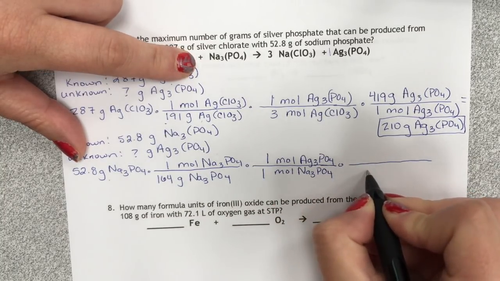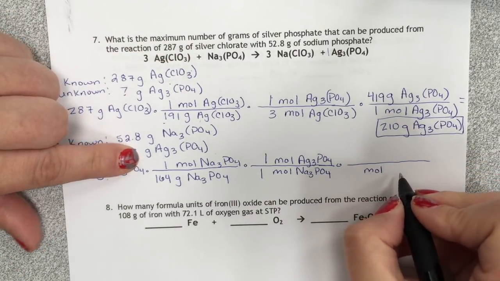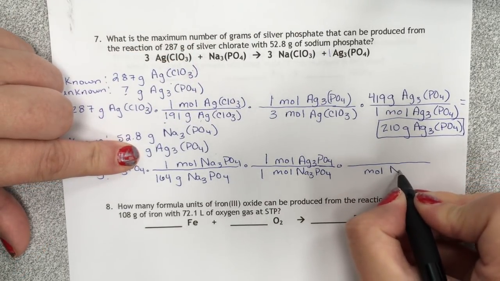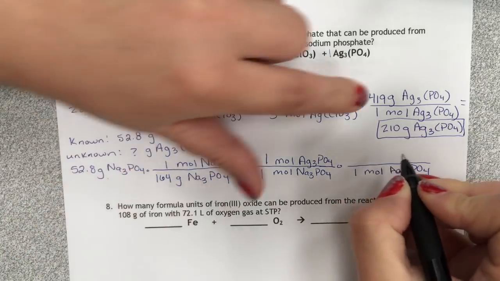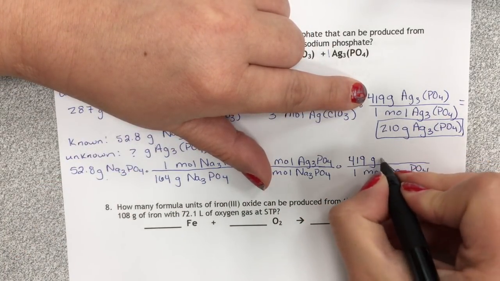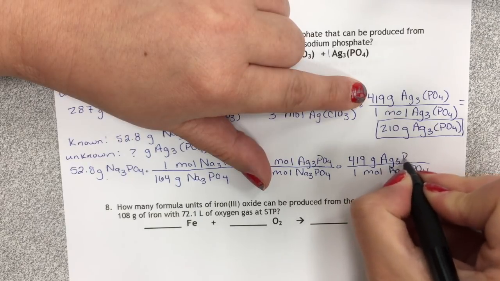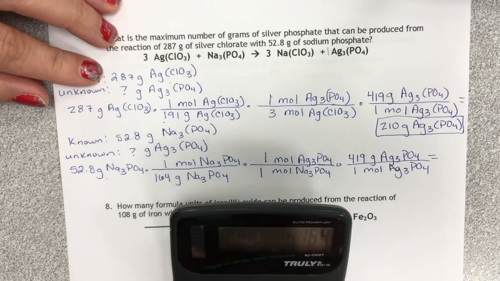We don't want moles, so we need to cancel that out and get grams because the question's asking for grams. Moles of Ag3PO4 over, we already calculated, I'm not going to do that again because I am very slow at that, Ag3PO4. Then we just plug it in the calculator.